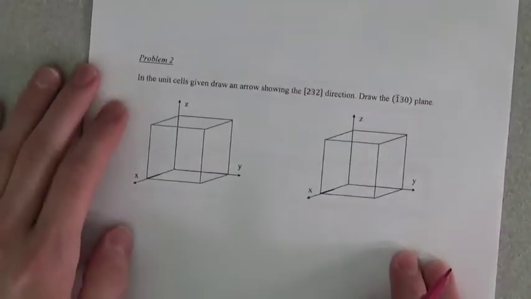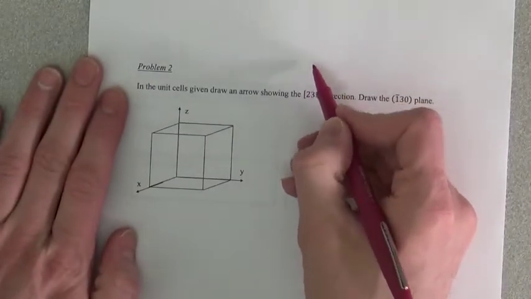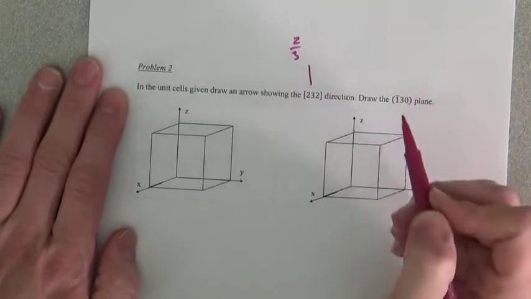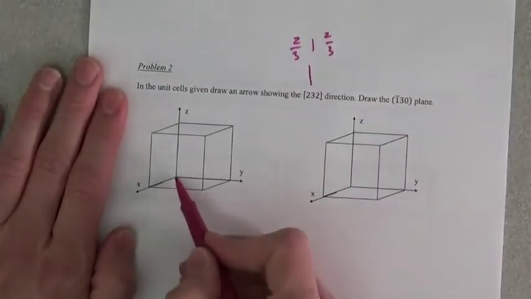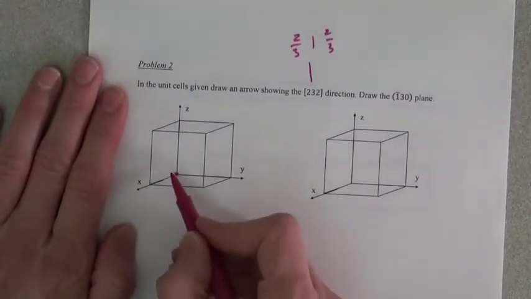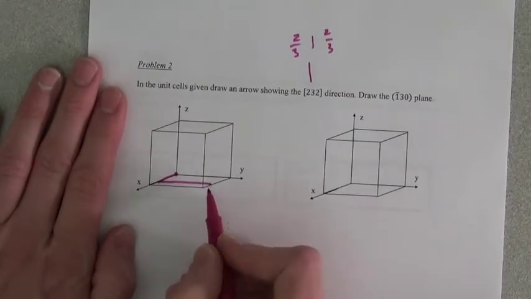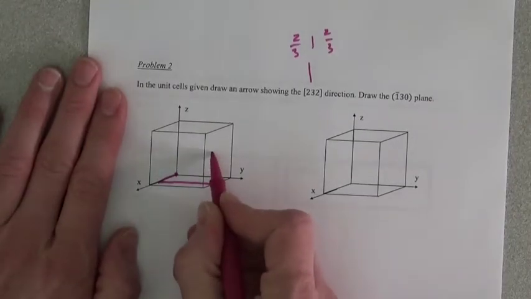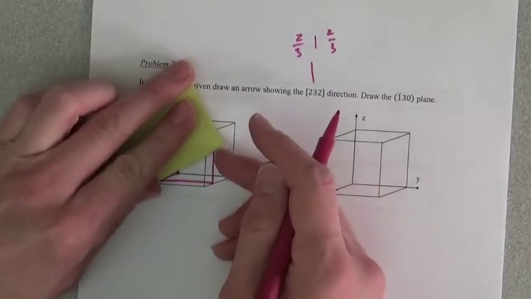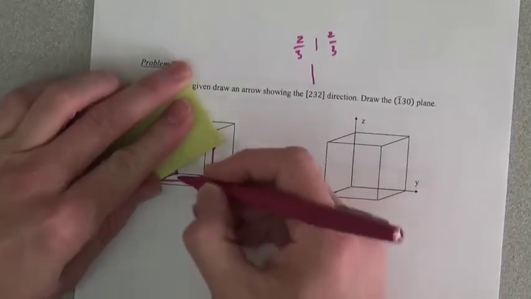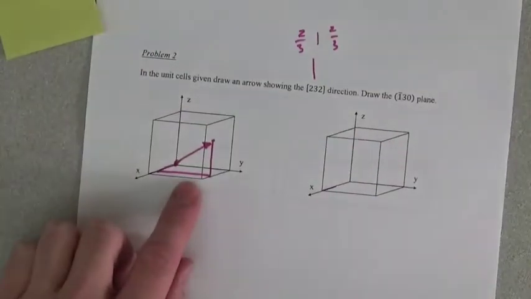Okay, going to this problem 2, this becomes 2/3, 1, 2/3. These are all positive, so we can pick our origin here. We go 2/3 x, we go 1 y, and we go 2/3 z over here. We can draw like that.